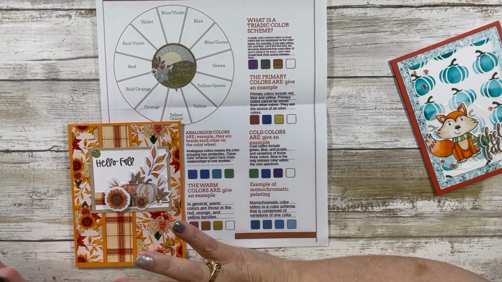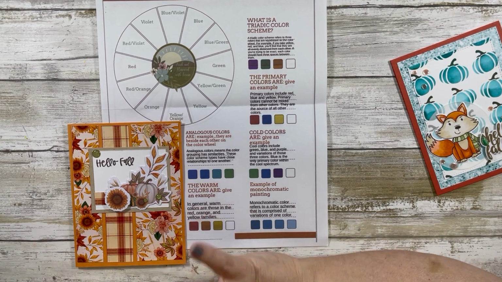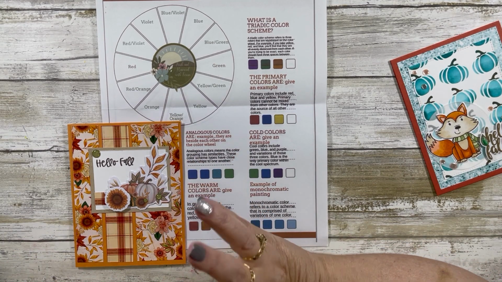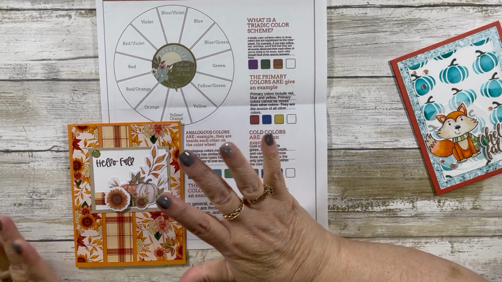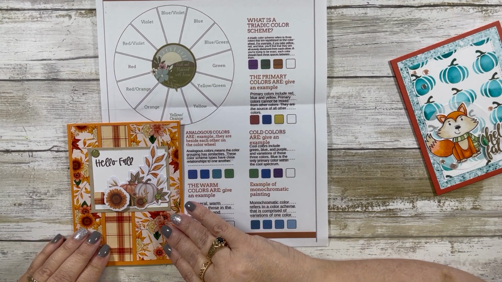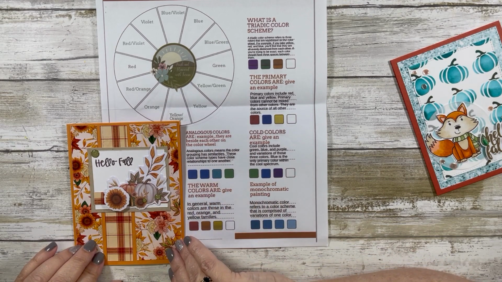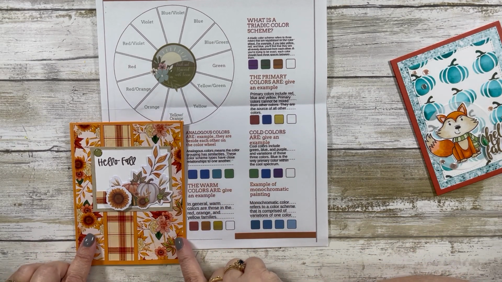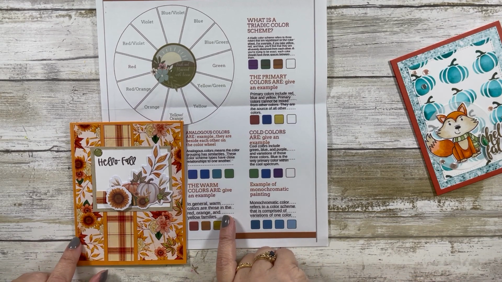I'm not really good at differentiating that, but this does have some greens in it, and because they are paired with these colors, I would say they are your warm tone greens. So we have this card to represent the warm colors.